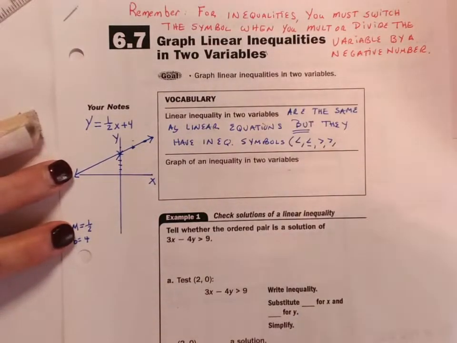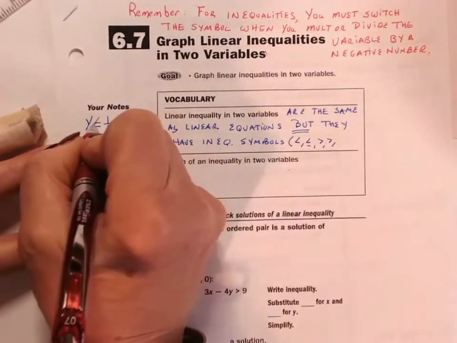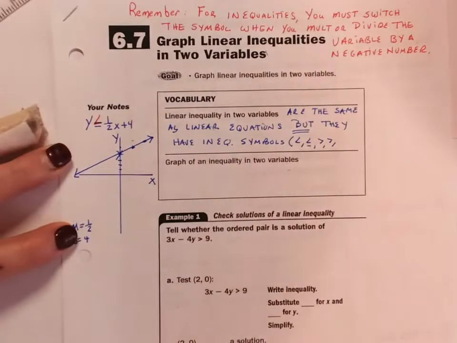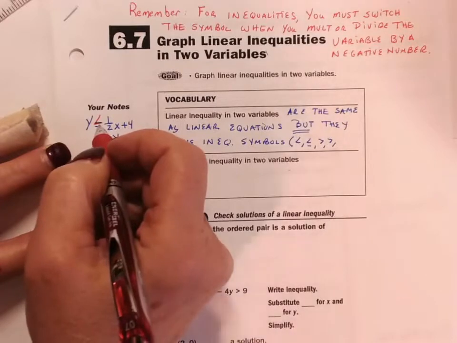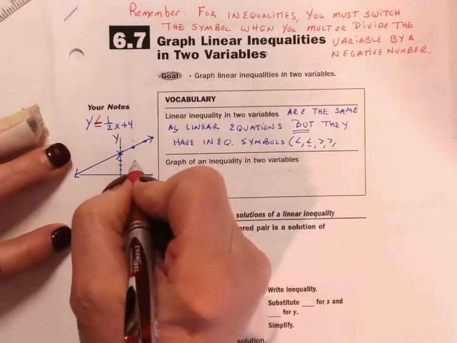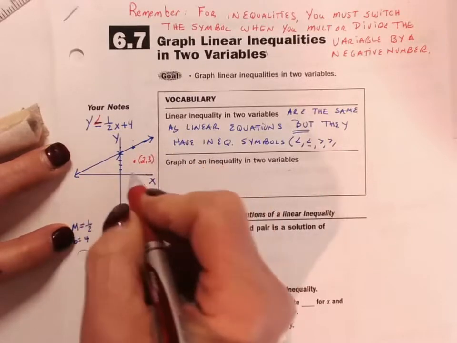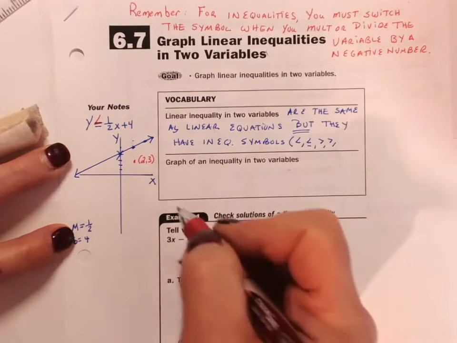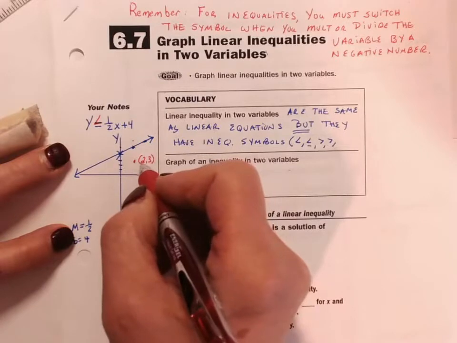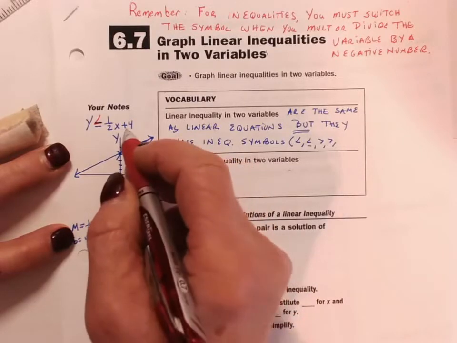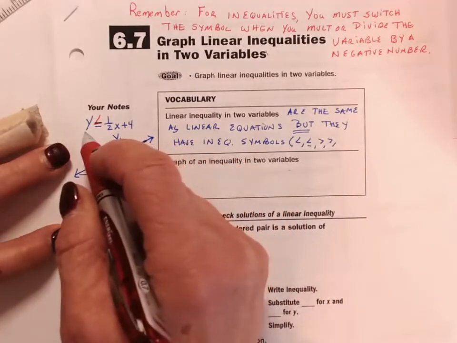So the difference between graphing an equation and graphing an inequality, and we're going to get into a lot more detail about this, is that we have an inequality symbol. And if we pick a point, say 2, 3, which is below this line, and we plug in the x coordinate, 1/2 of 2 is 1, plus 4 is 5, and y is 3. 3 less than 5.